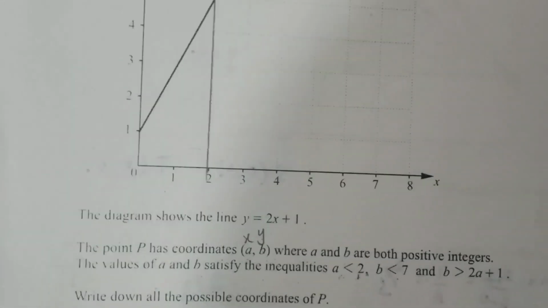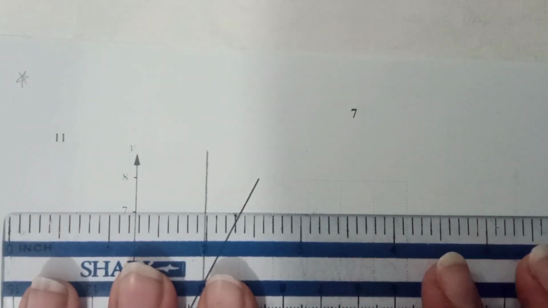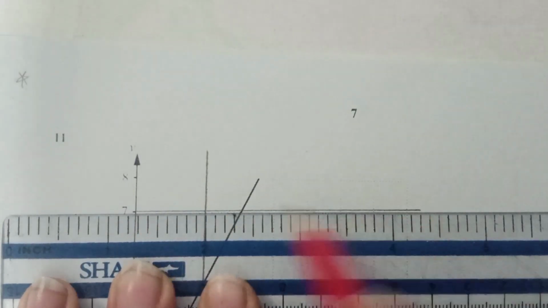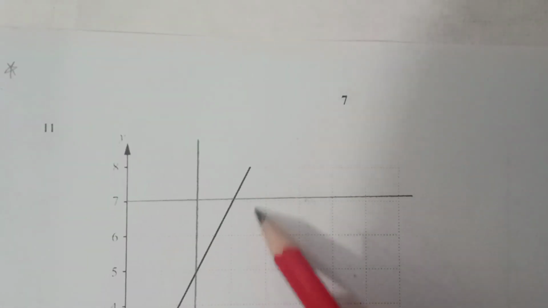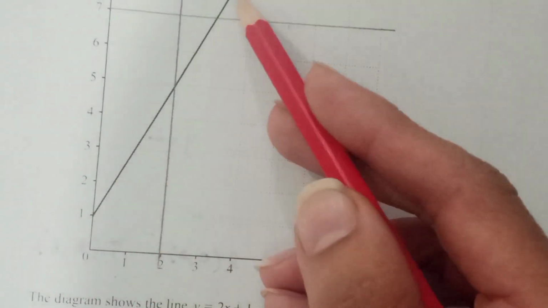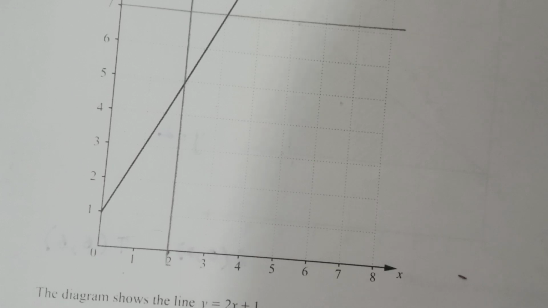It means the y coordinate is below this line, less than 7. And b is greater than 2a plus 1. That line is 2a plus 1. And write down all the possible coordinates of P.